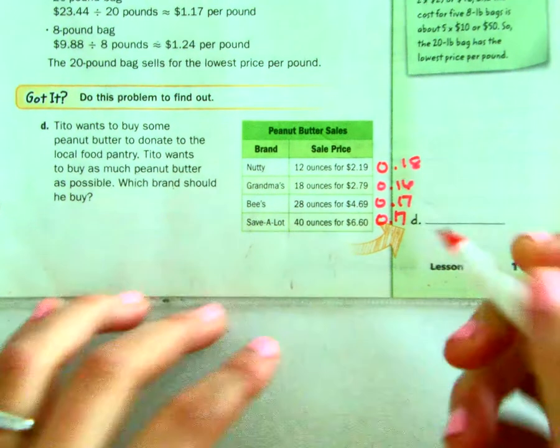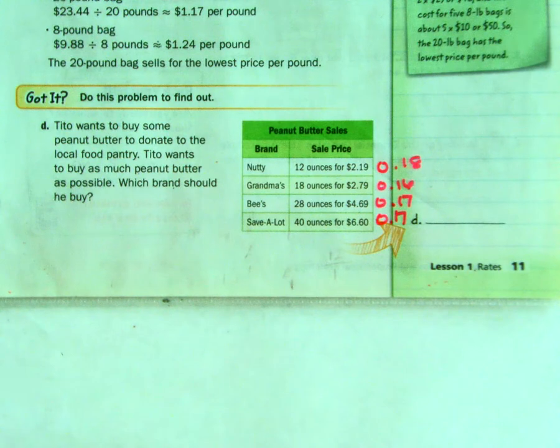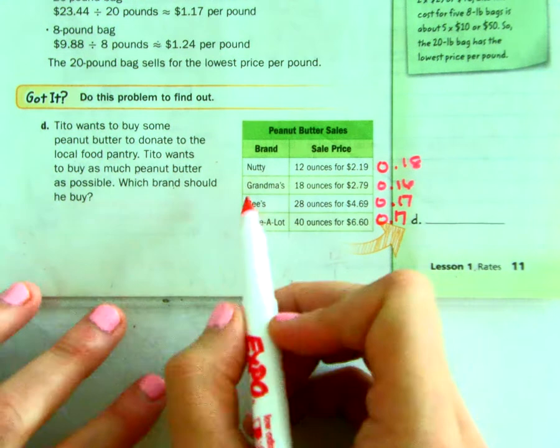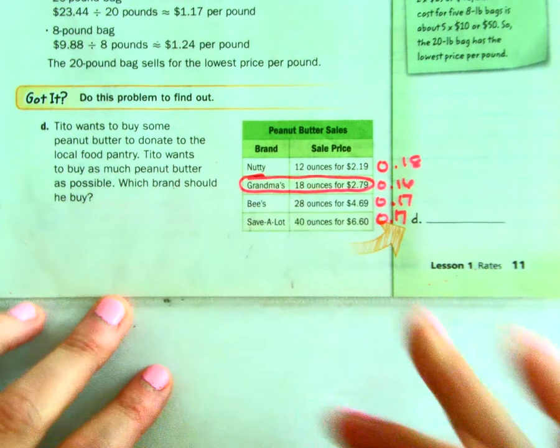So then I have to compare what's cheaper, what's our cheapest amount. So I said, which brand should he buy? He should buy Grandma's because it's cheaper per ounce.